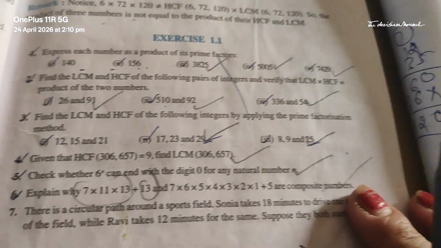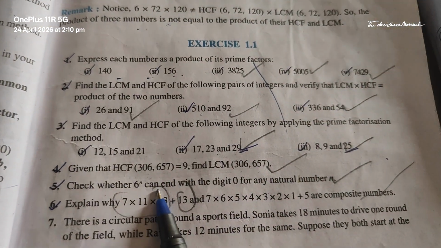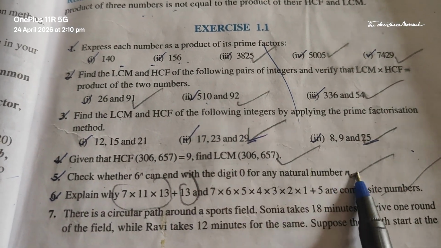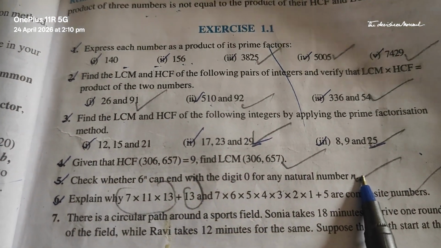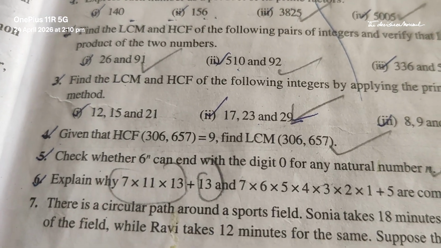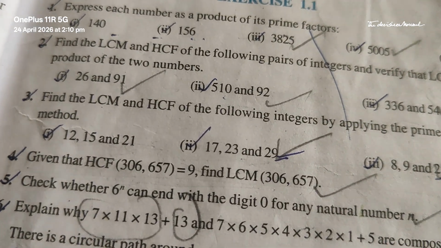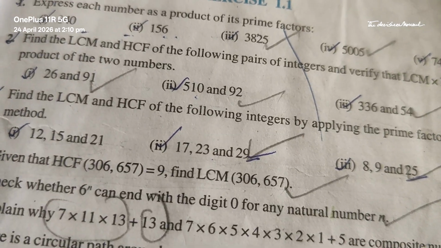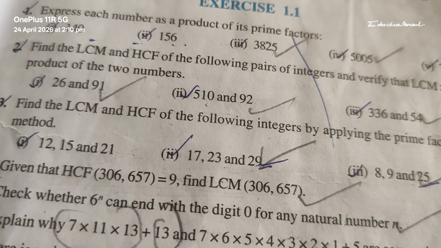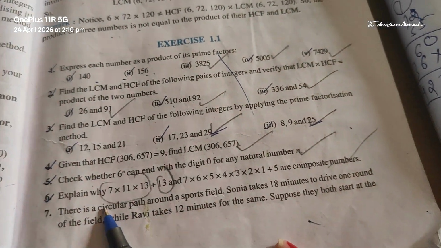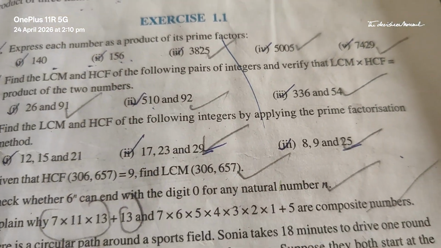Now come to the fifth question. They are saying: check whether 6 raised to the power n can end with digit 0 for a natural number n, but it requires detail for solving it. Before solving it, we will do the sixth question, because it's easy. After doing it, I will solve the fifth in the last. So let's go to question number 6 first.